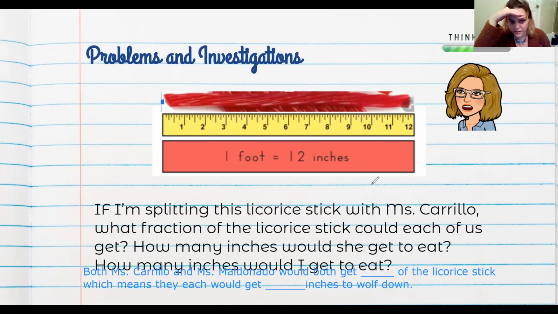And if I have to split that right down the middle, that means I would split it at the 6 because 6 plus 6 is 12, right? 6 is half of 12. So both Miss Maldonado and Miss Carrillo would both get half of the licorice stick.